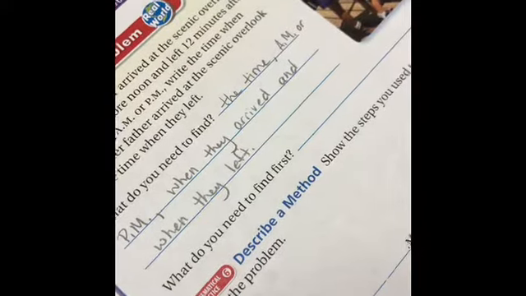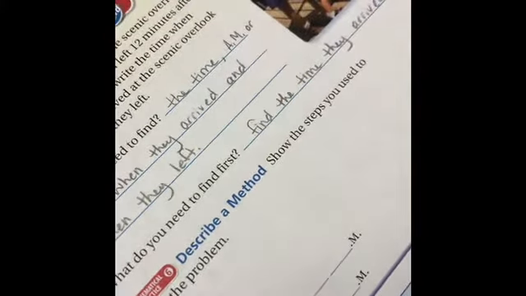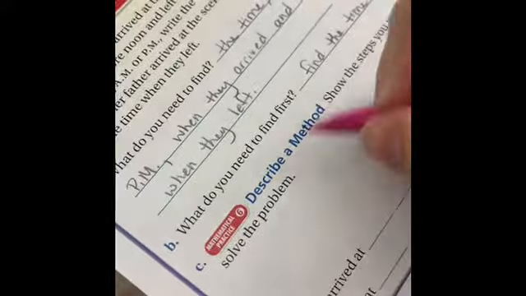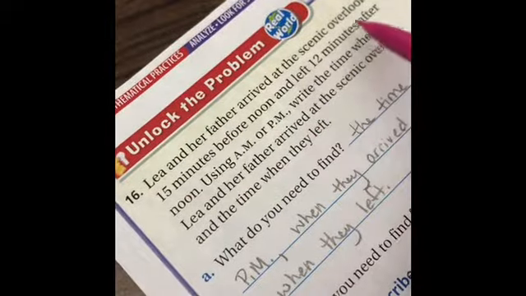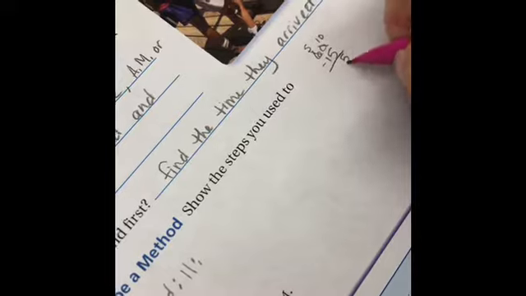All right, and what do you need to do first? We need to find the time they arrived. All right, so show the steps you used to solve the problem. I'm going to label this arrived because we want to find the time that they arrived first. So it says, Leah and her father arrived at the scenic overlook 15 minutes before noon. So before noon is 11, and 15 minutes before, you can figure it out again by subtracting, is 60 minus 15. If you borrow, it looks like this, and then 10 minus 5 is 5, and 5 minus 1 is 4. So our time is 11:45.